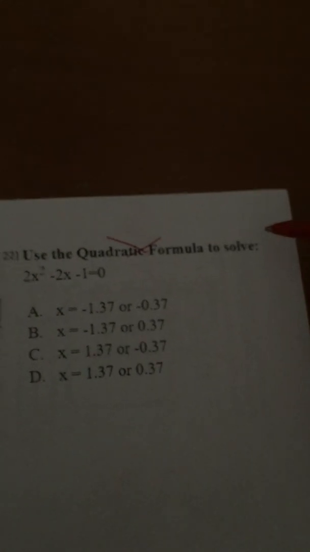All right, use the quadratic formula to solve. Do we have to use the quadratic formula? No, we're just going to solve the equation any way we want to.